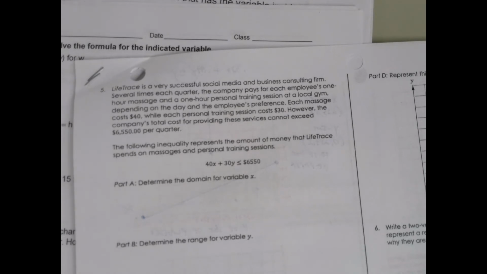So the first thing I want to ask you guys is, do we understand the business model? How is this company making money? Vivian, can you give us some input? How is this company making money? They're making money because they're very successful. True. But what avenues, how are they making money?